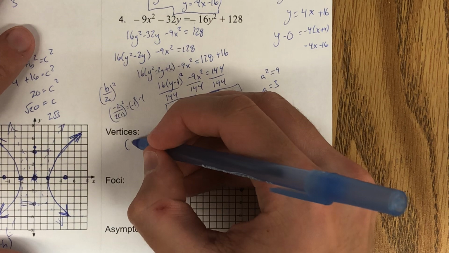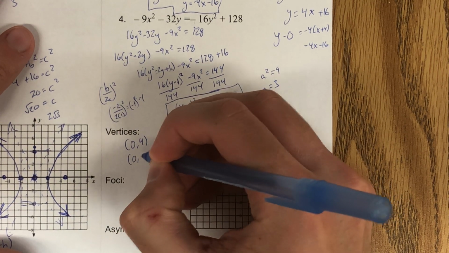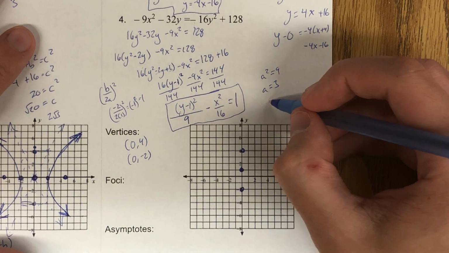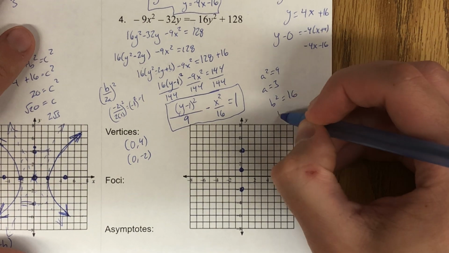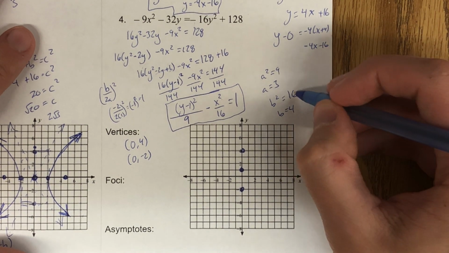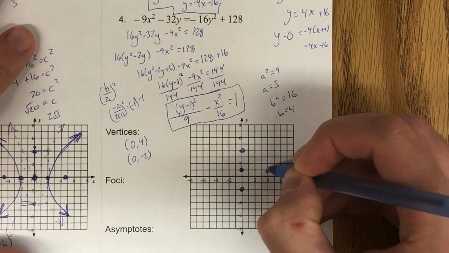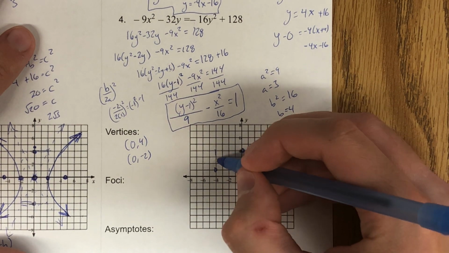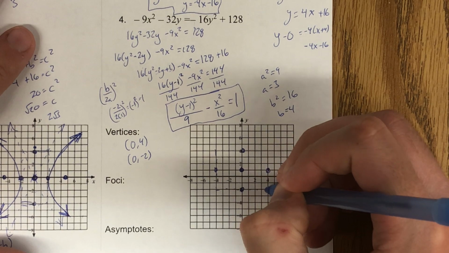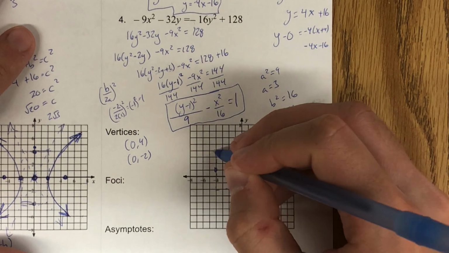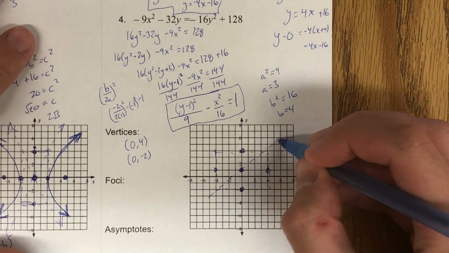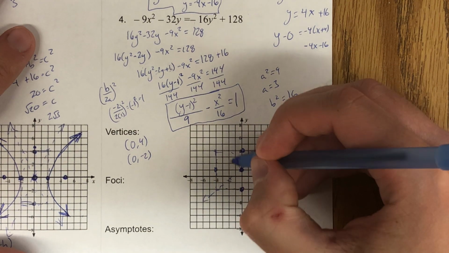So that is at 0, 4 and 0, -2. Our co-vertices will be 4 to the right and left, since b squared is 16, so b is 4. So we go over 4 to the right and left. So we can create our asymptotes.